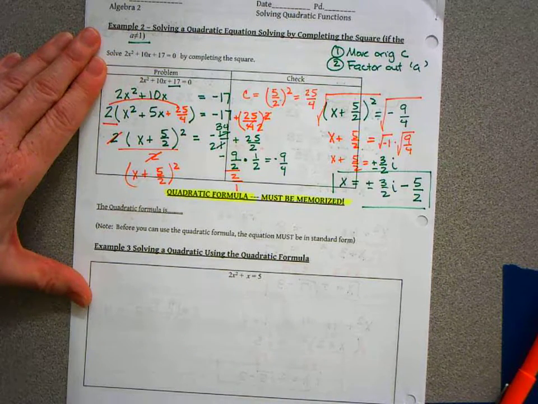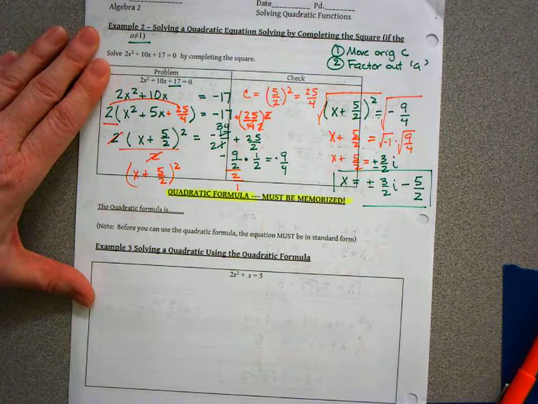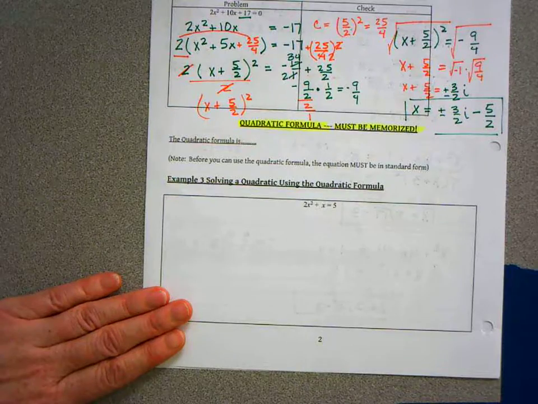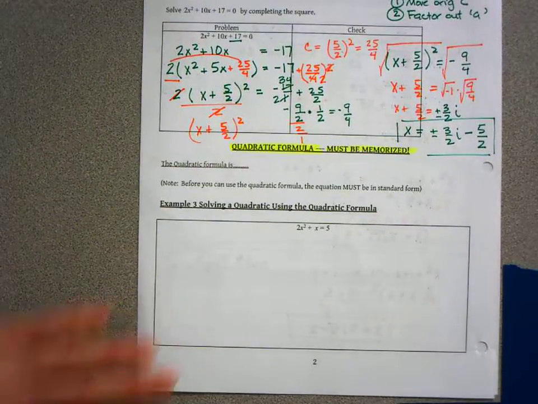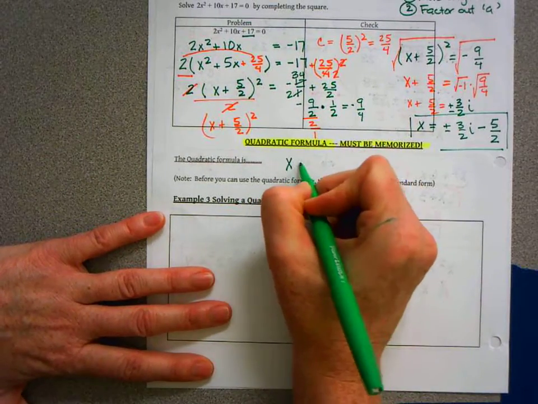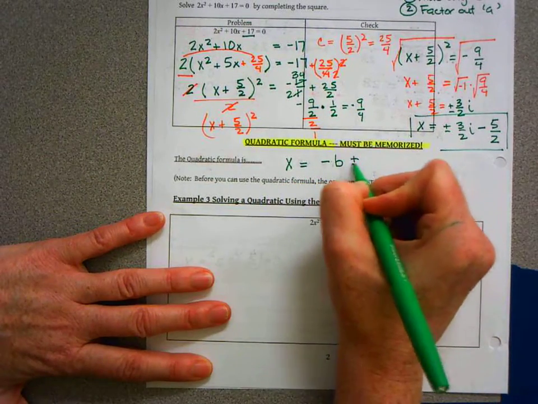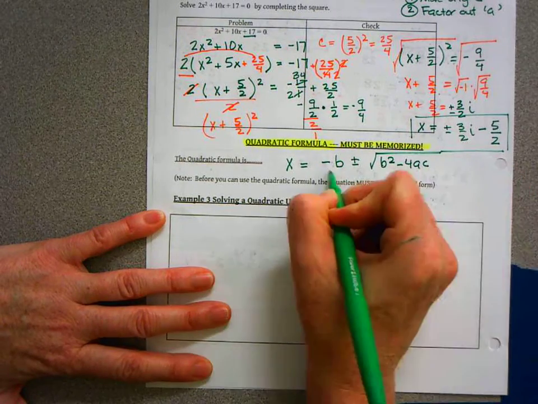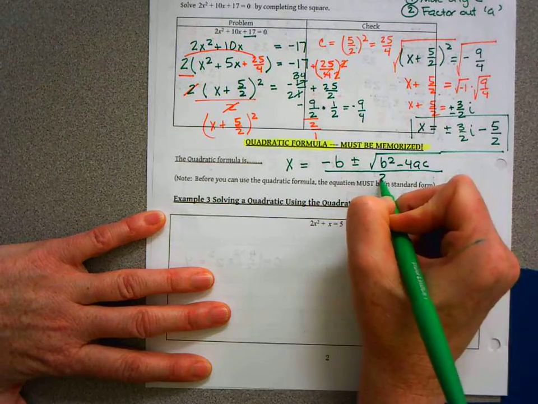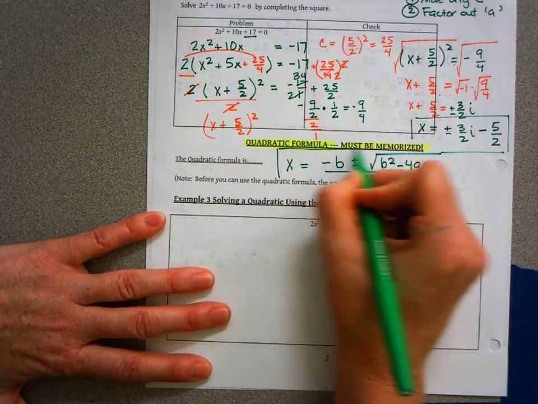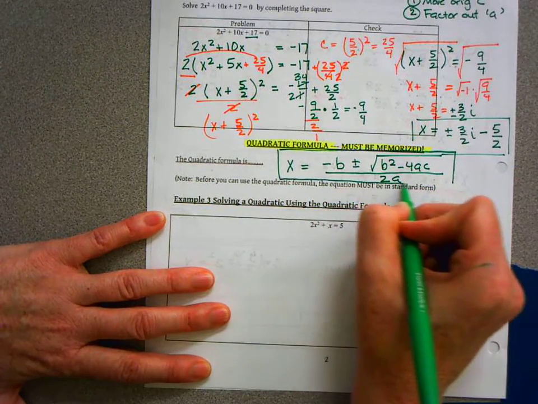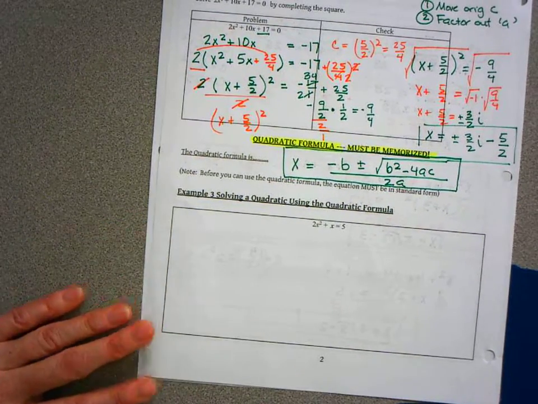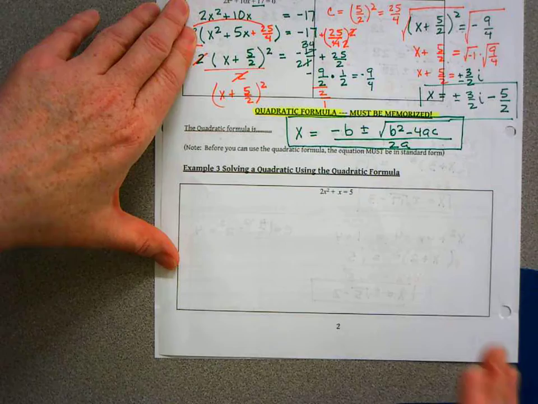Okay? So in this case, you might not want to complete the square. So there's another tool, the quadratic formula. All right, so here is the quadratic formula: x equals negative b plus or minus the square root of b squared minus 4ac, all over 2a. Okay? So, trust me, you'll be glad you did, because we have to memorize that. And it's wonderful for SAT tests like that.